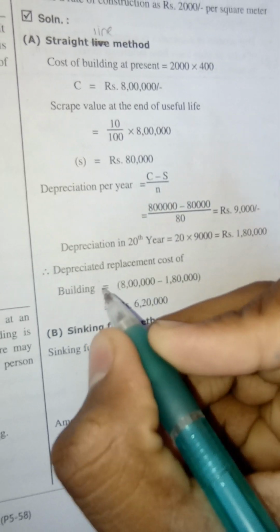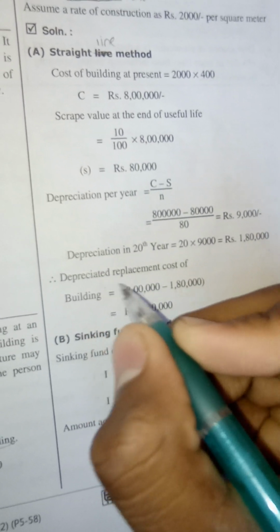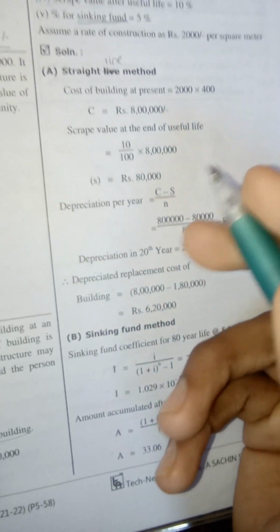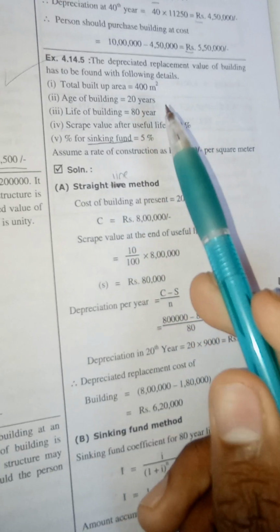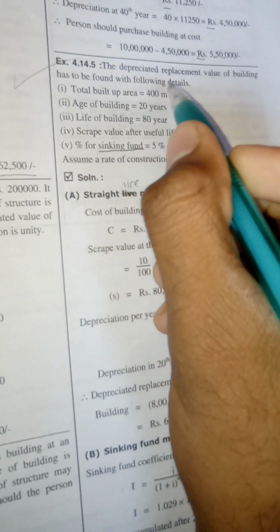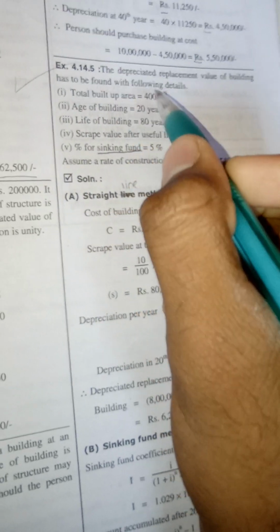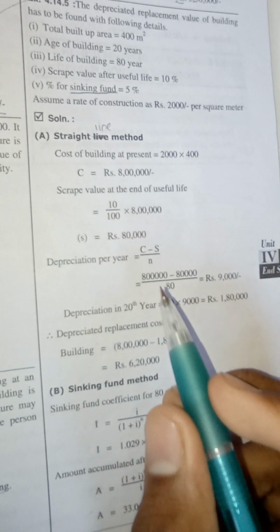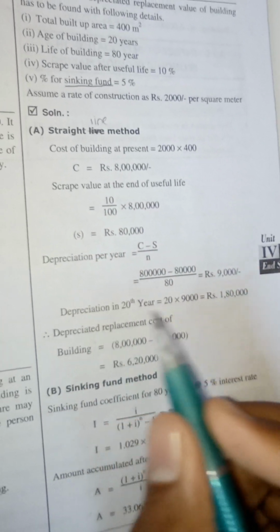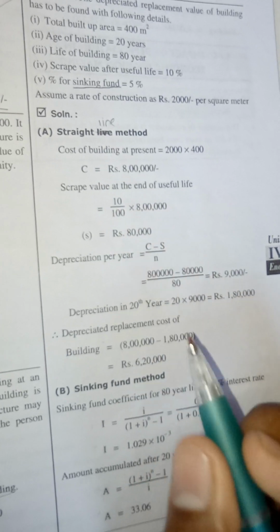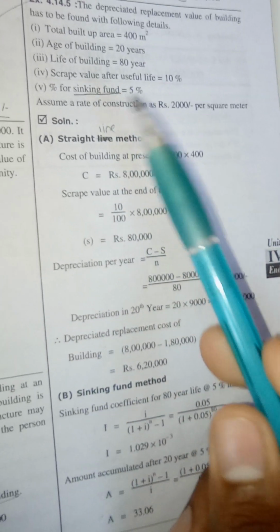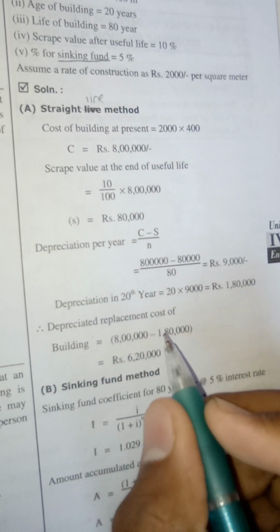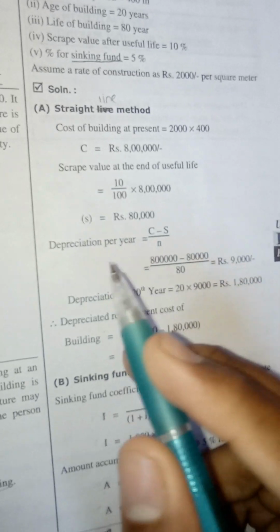Depreciated replacement cost of building, or you could say just depreciated cost of building or replacement cost, because you are replacing the building with a new building. In this case, because it says in the question the depreciated replacement value of building, so it is the total C, the C minus depreciation at that year in which we are going to be replacing it. In our case the age of building is that year. So minusing it with that, we get this answer. That is it for straight line method.